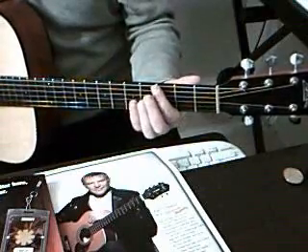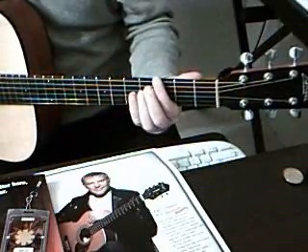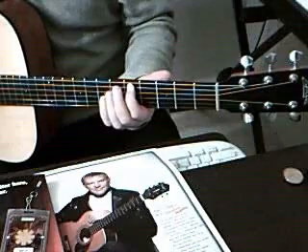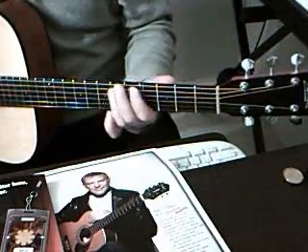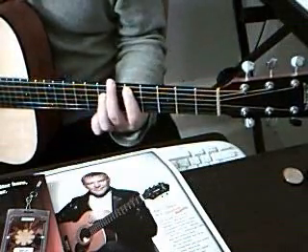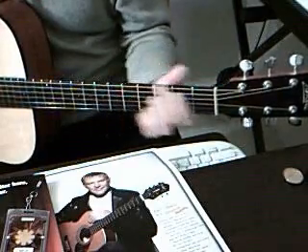The key of G for 1, 4, 5 is simply this. Or in power chords, it's this. And open chords, it's this.